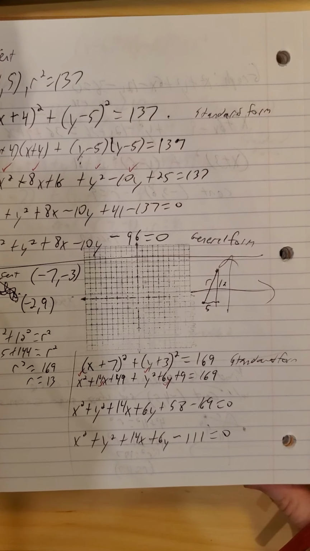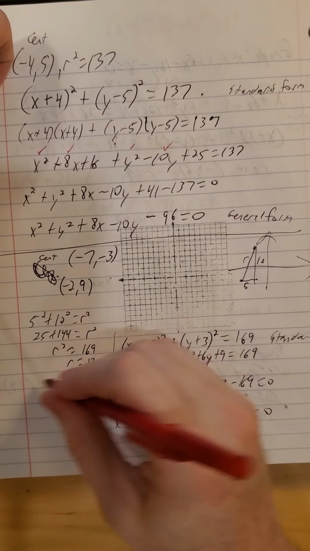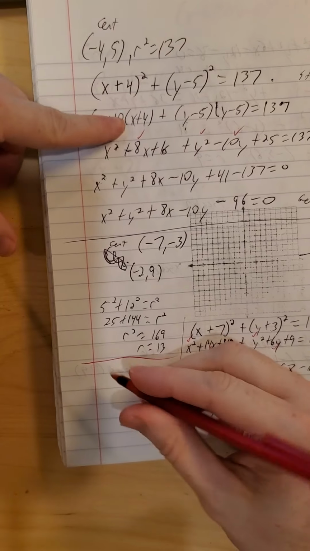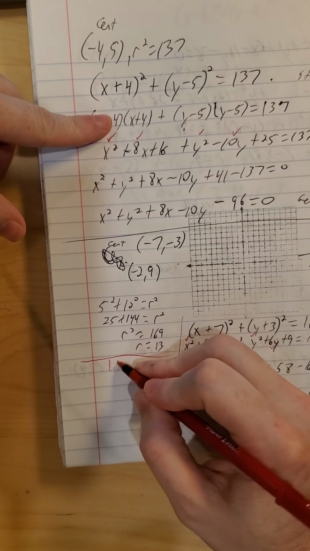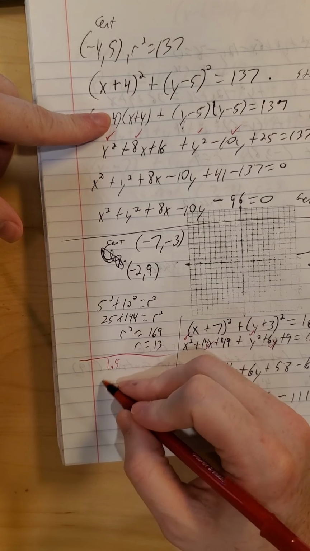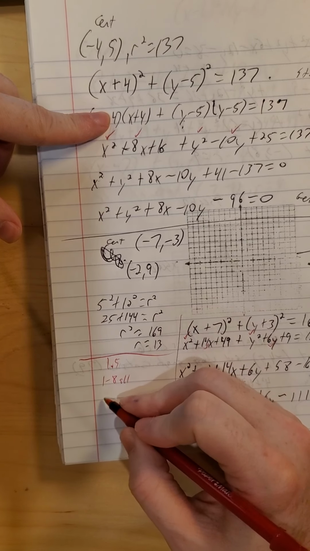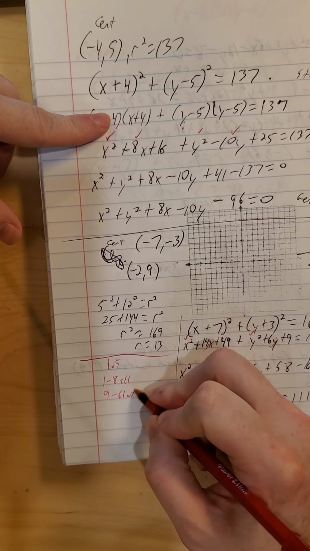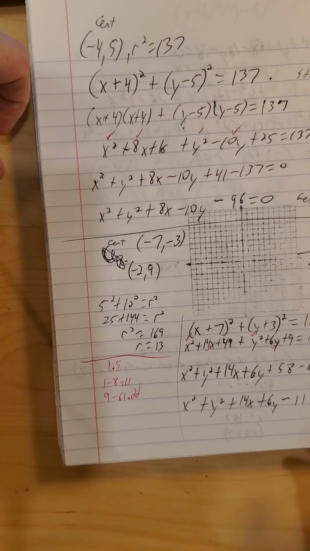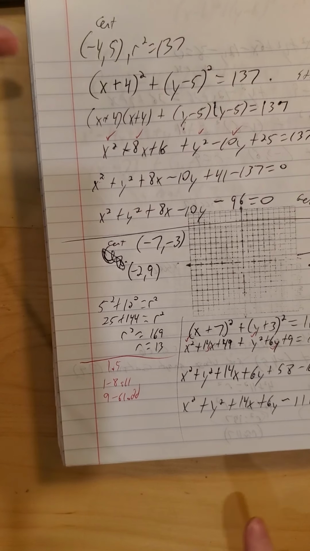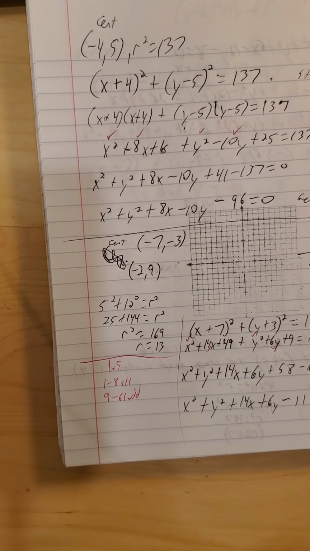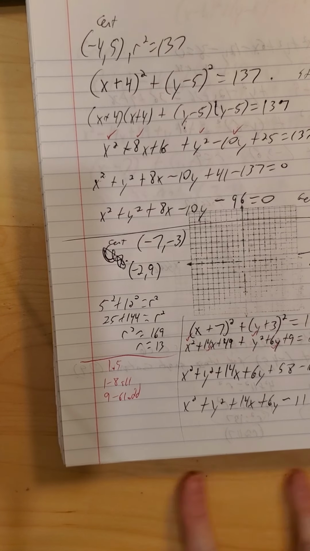Okay, so for those of you doing the in the book problems, this was section 1.5. I would recommend 1 through 8 all and 9 to 61 odd. If you're doing the MyMathLab ones, those will be on the MML webpage.